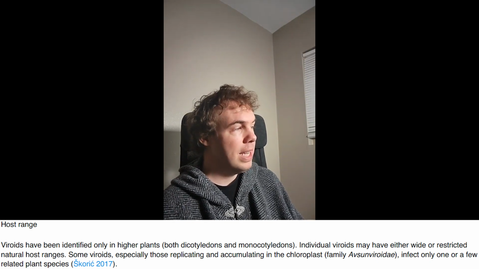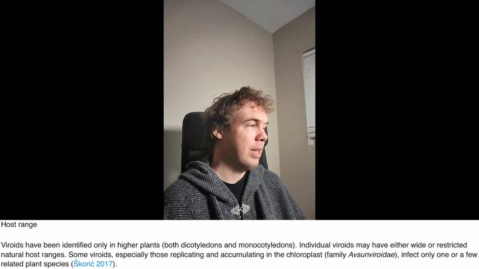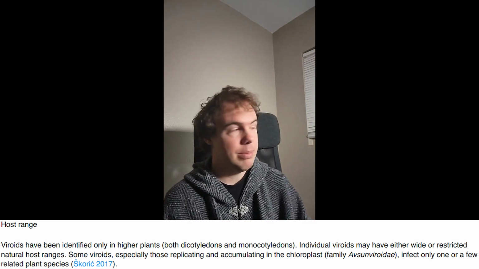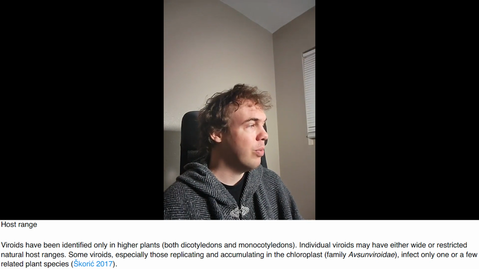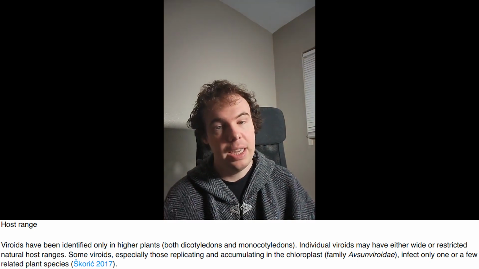Individual viroids may have either wide or restricted natural host ranges, so some viroids, especially those replicating and accumulating in the chloroplast, the Avsunviroidae that I was talking about, infect only one or a few related plant species. So sometimes they can be very wide, and other times very narrow in their host range.